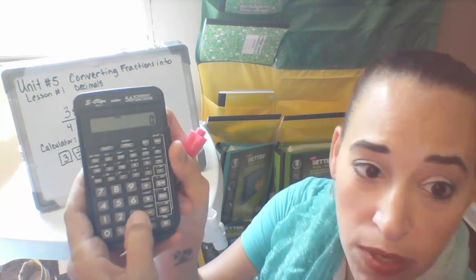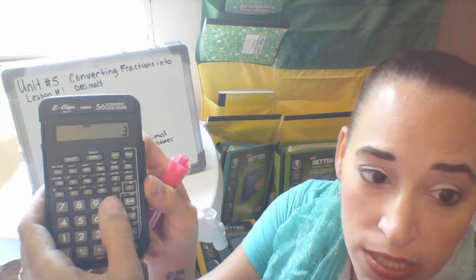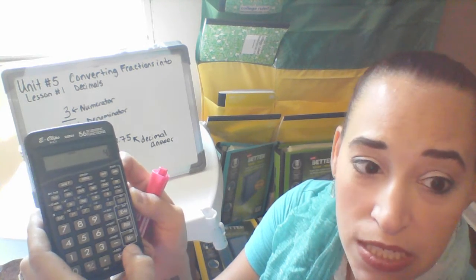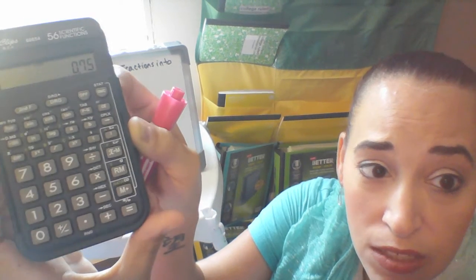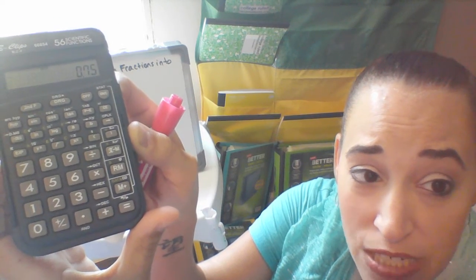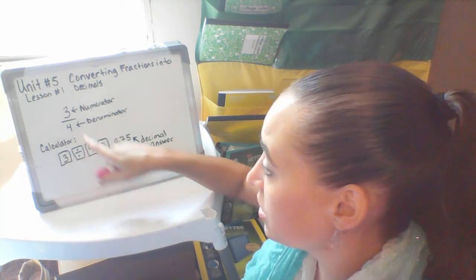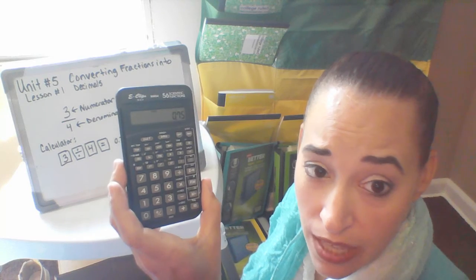So I always press my numerator first, 3. Then I am going to press divide by 4. And then I'm going to press equals. And you see it says 0.75. That is your decimal answer. Okay, so that is how we converted this fraction, 3/4, into a decimal, utilizing the calculator Miss Fisher bought you that will be in the classroom.